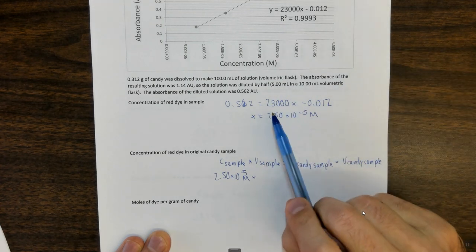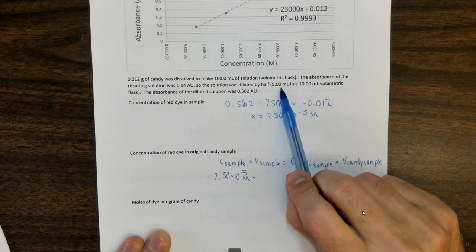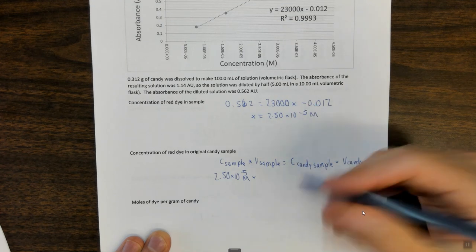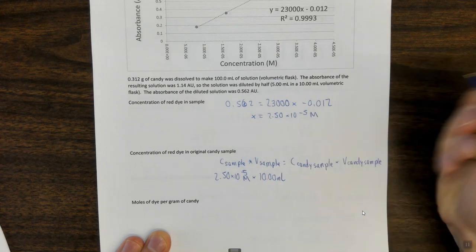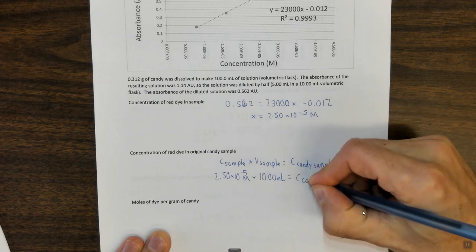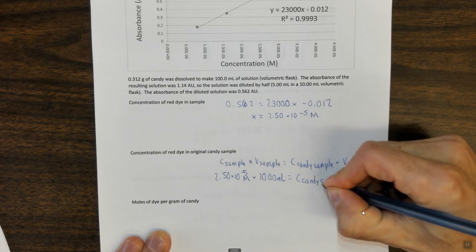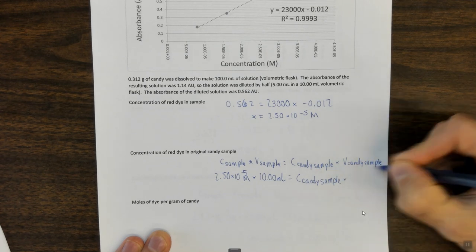Well, the volume that I used of the original sample was 5 milliliters, but I diluted it to a total volume of 10 milliliters. So that was the volume of the whole sample. The concentration of the original candy sample is a thing I don't know. That's my x. Times the volume of the candy sample.